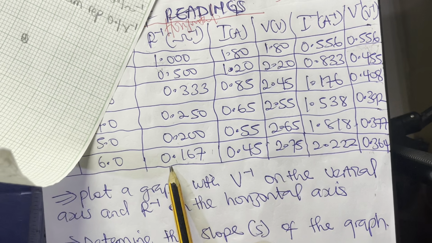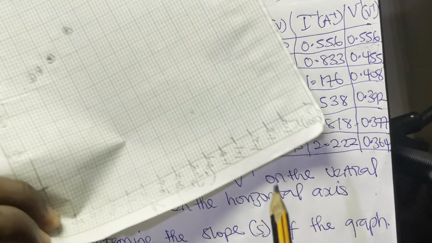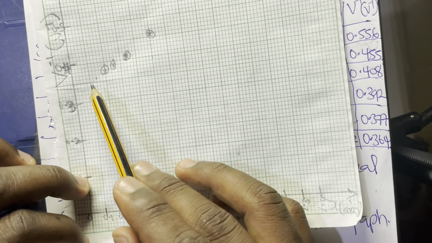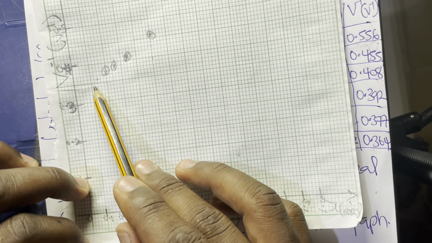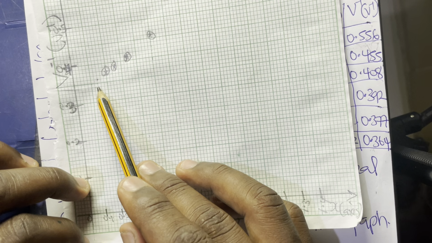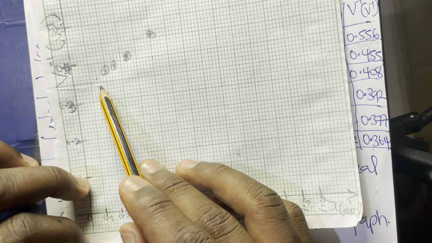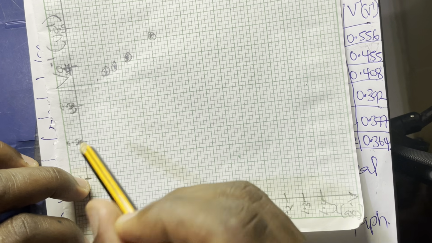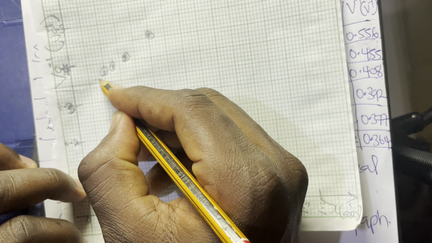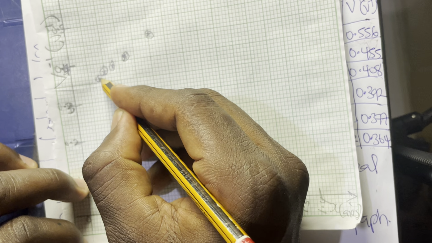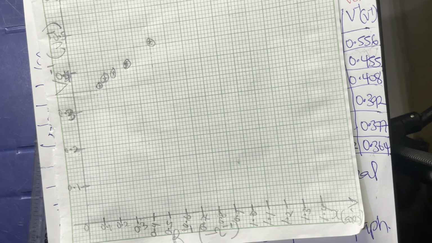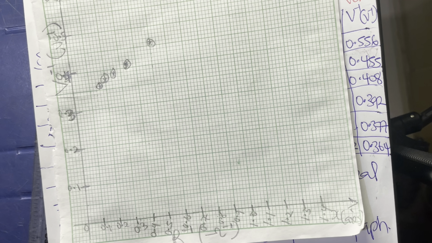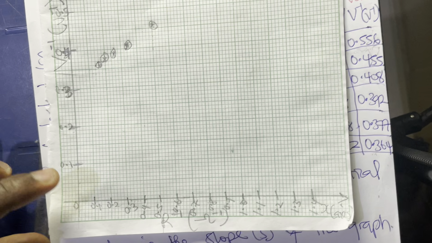So 0.167, that is 0.17. Okay, so 0.1 is here, from here 0.12, 0.14, 0.16, 0.17. So it's going to be around here. It's going to be around there. All right. So what again? I think that's all.